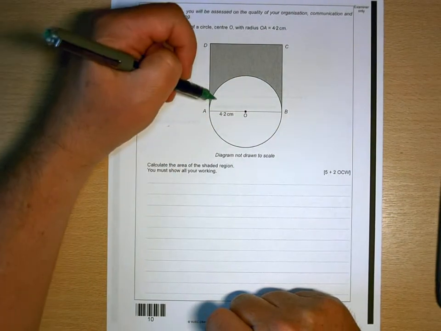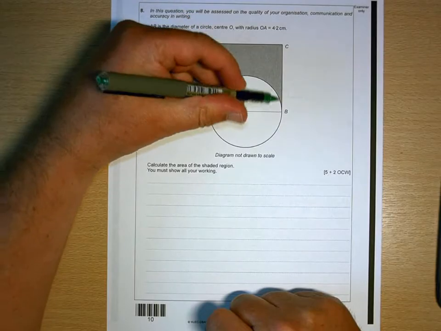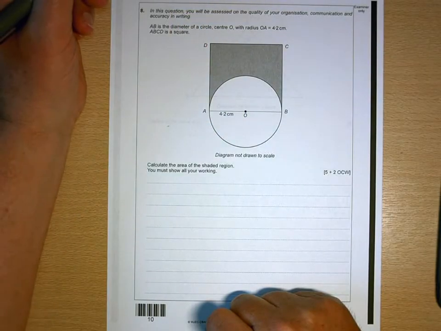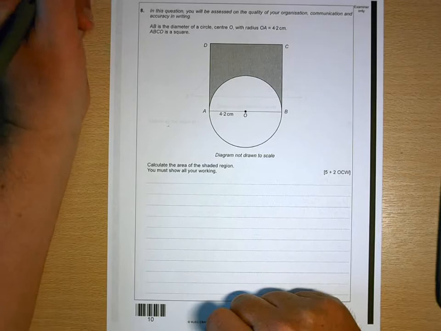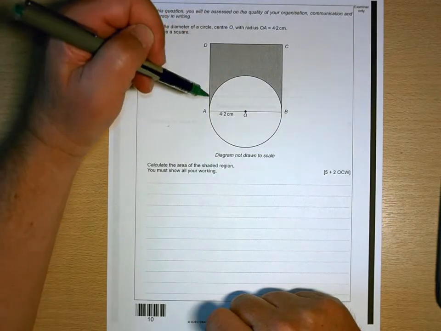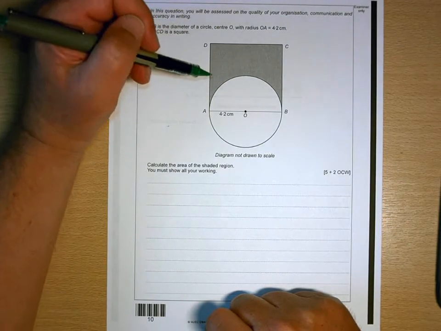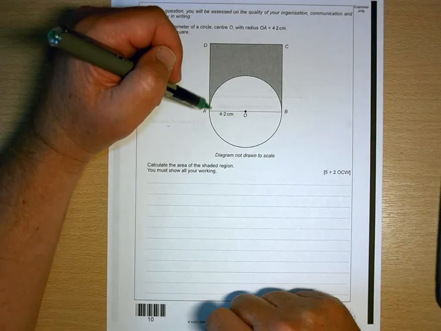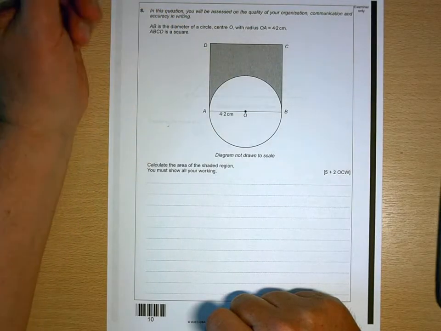What I then have to do is cut out of it the area of half the circle, the semicircle. So I've got two area calculations to do: area of a square, and half the area of the circle, because that's all that's inside the square, and take them away.